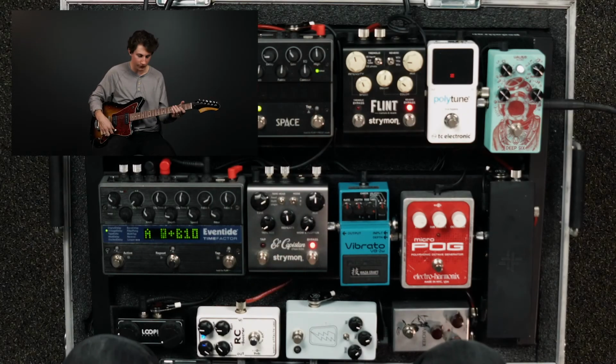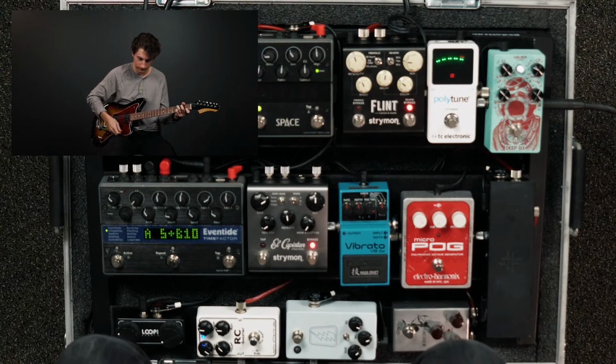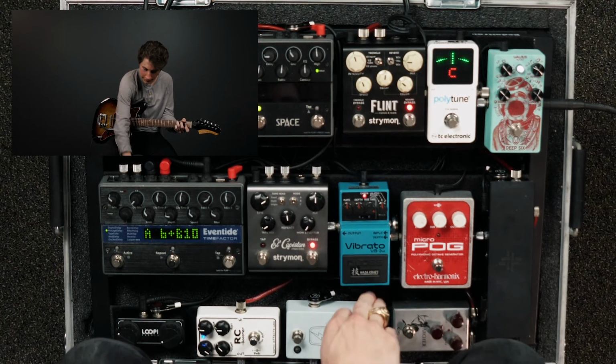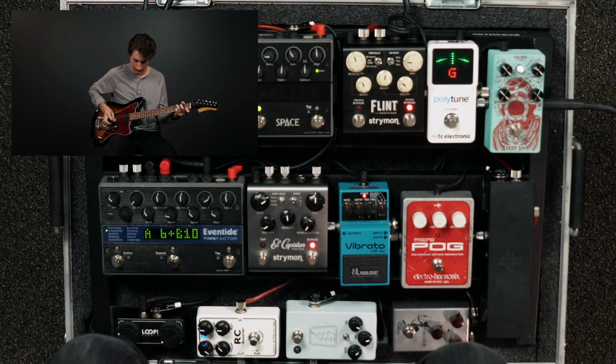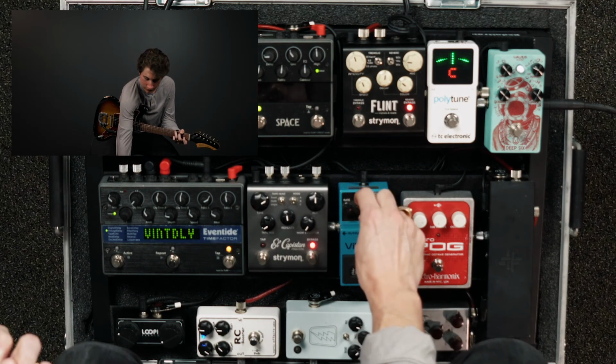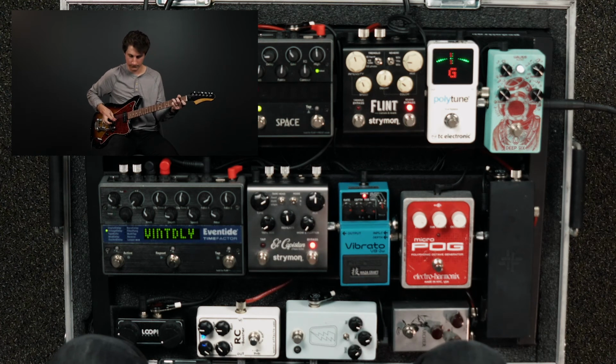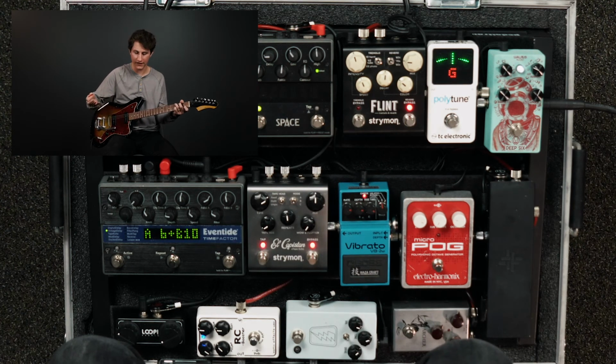Here's my dry signal again. A little bit of delay and reverb. Here's the vibrato pedal. So you can definitely hear a little bit of movement. This is what it would sound like in really extreme settings. So that's the kind of thing that vibrato does.